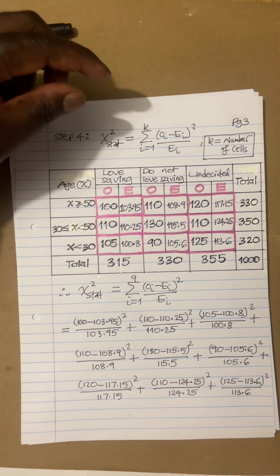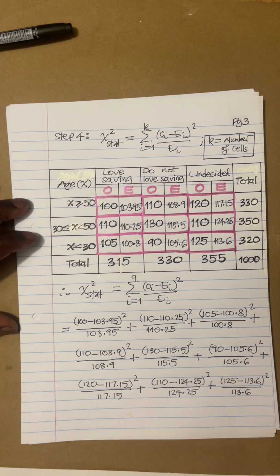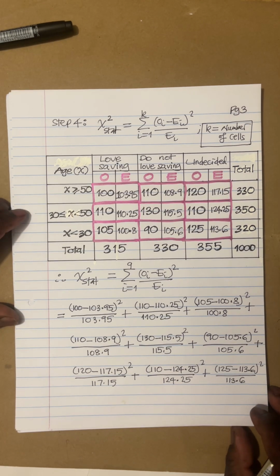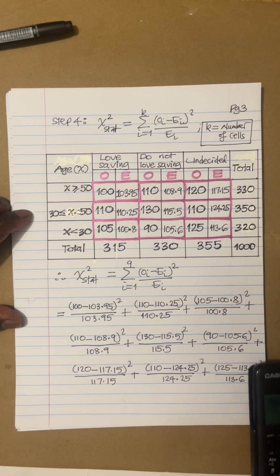So now these are quite a lot of calculations. One has to be extremely patient here in order to maintain the required level of accuracy.